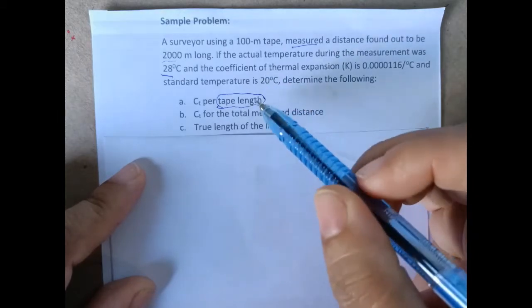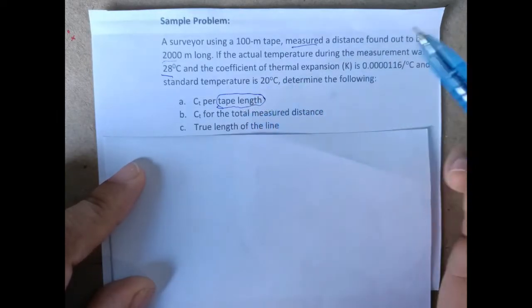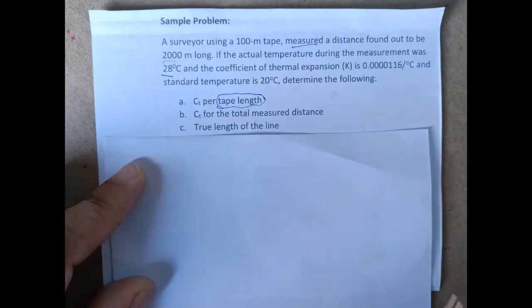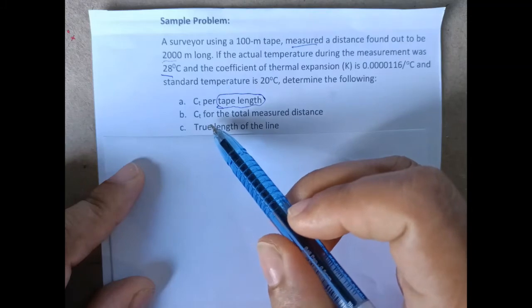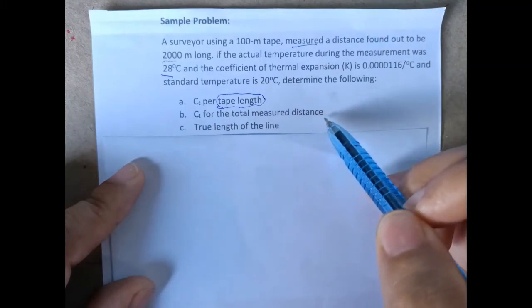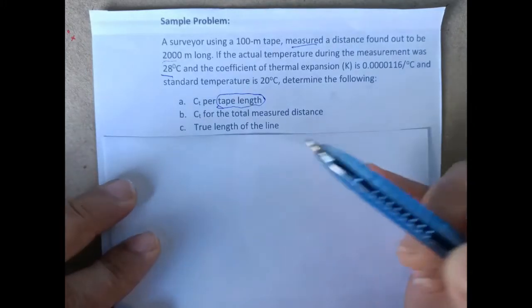A is the temperature correction per tape length, one tape length. B is the temperature correction for the total measured distance, and C is the true length of the line.